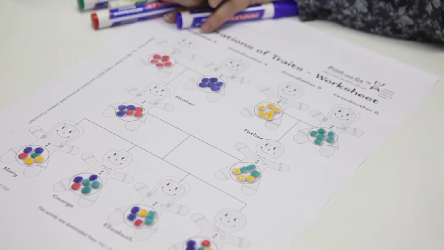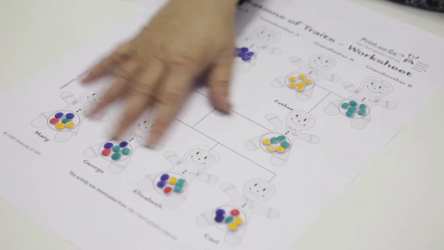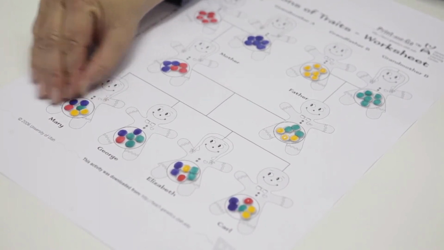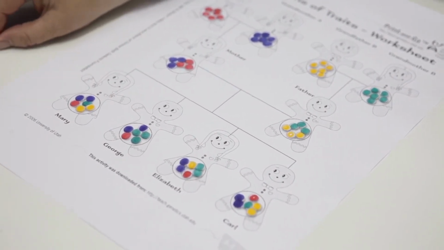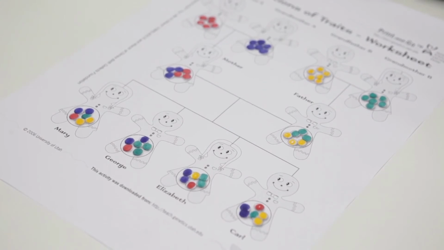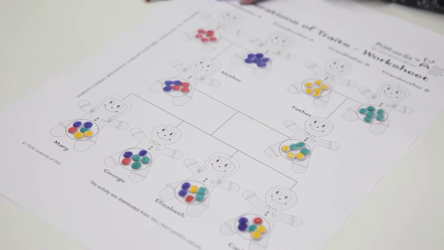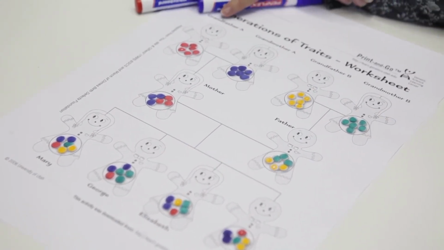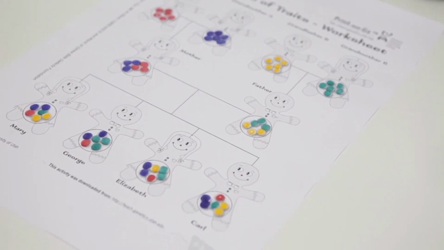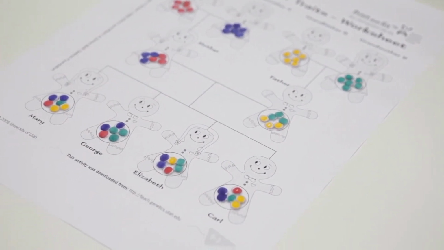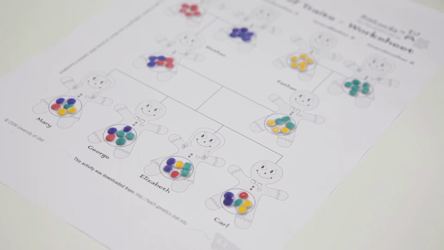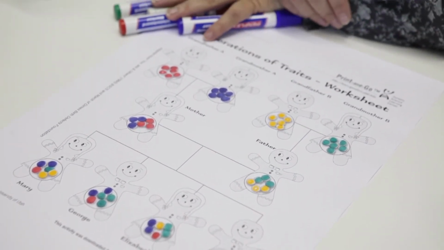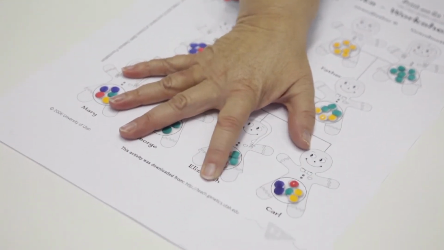And we can continue. Mary or George or any of the other kids can get married to another person with another combination and have their own type of characteristic combination. You can find this activity at the Teach Genetics website, and there at the bottom you can see the address.